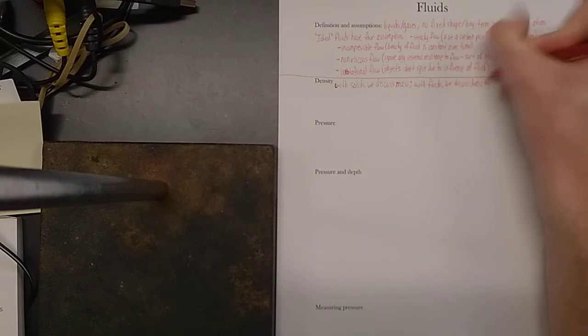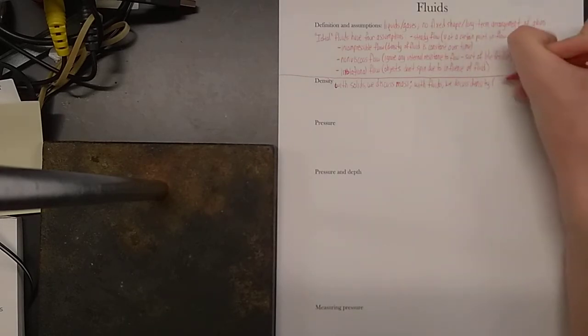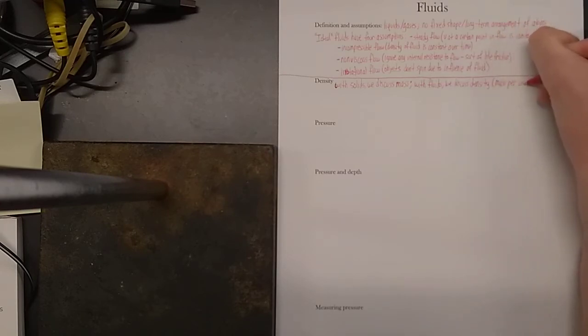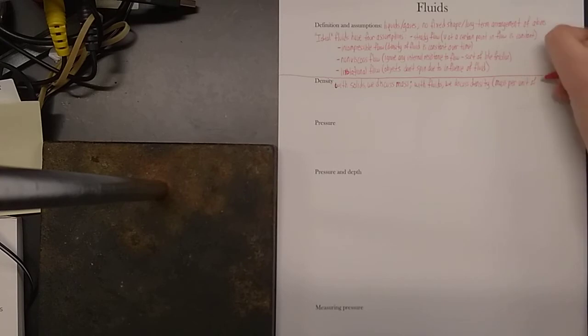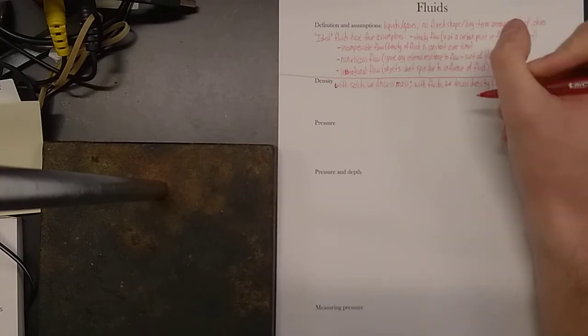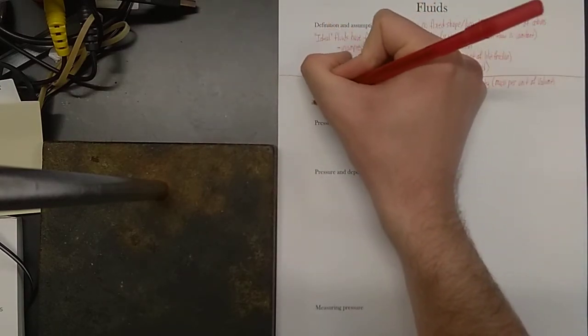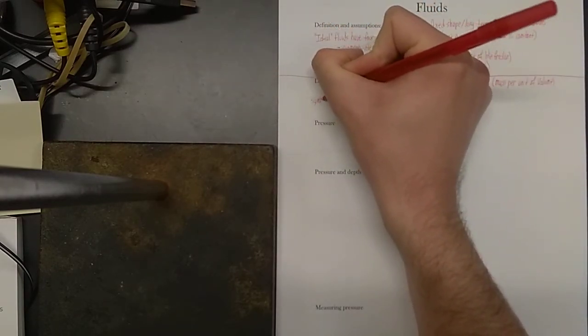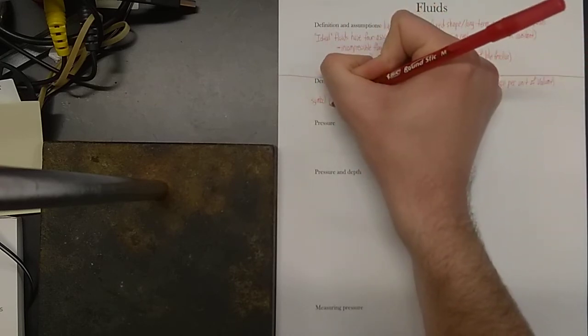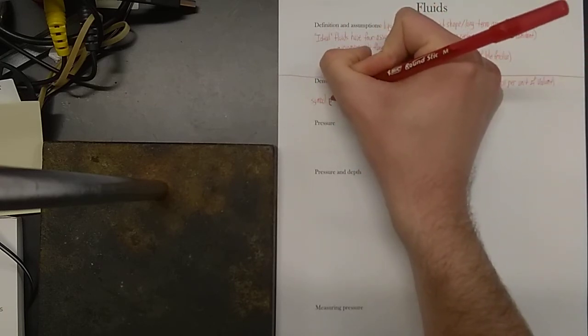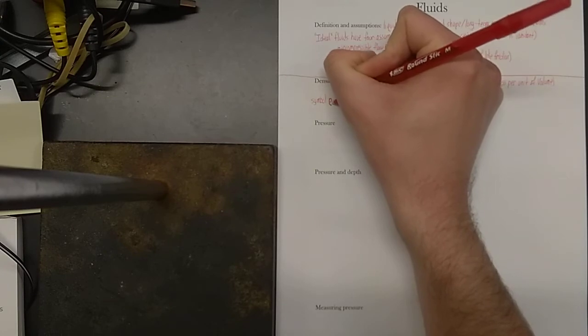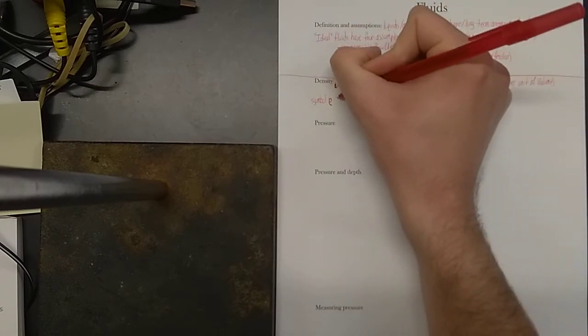The definition of density is mass per unit of volume. The symbol for density is this kind of funny looking P. It's a P, but its tail is kind of curving under.